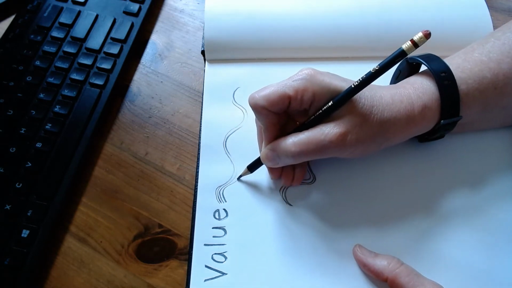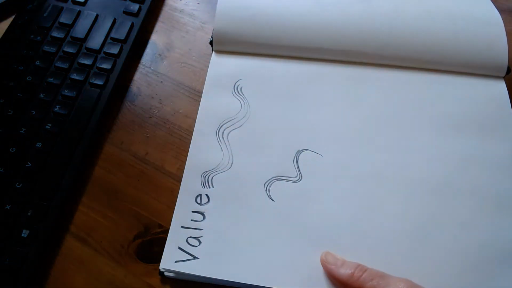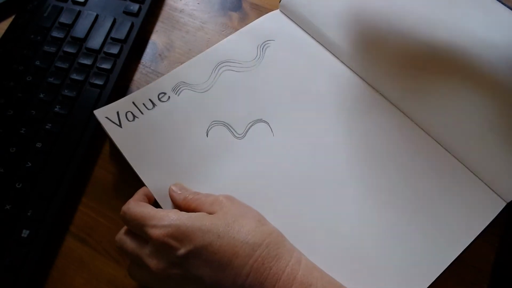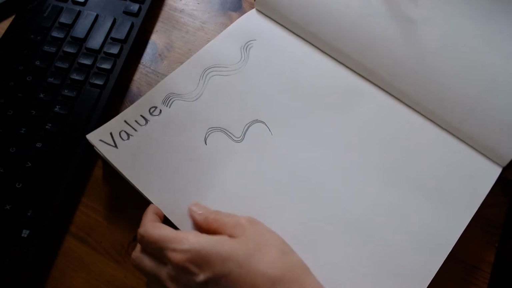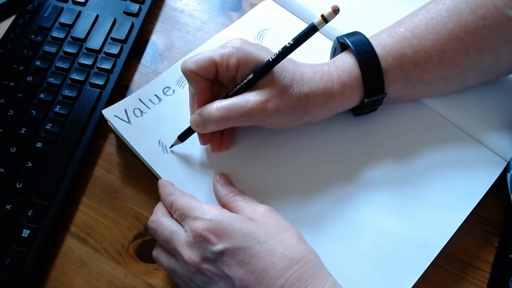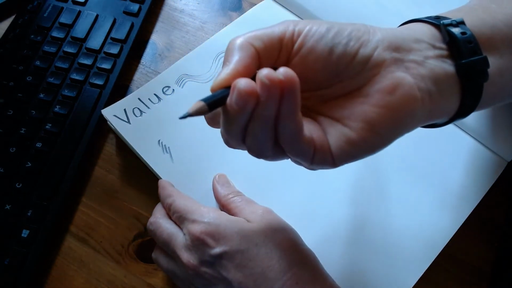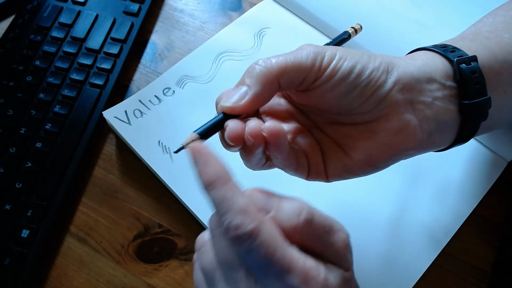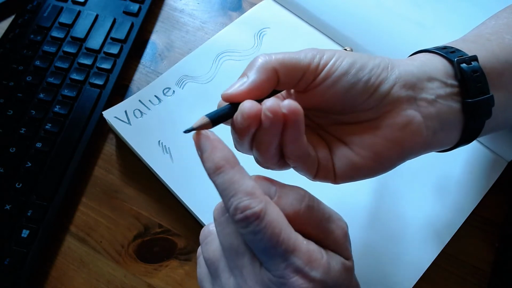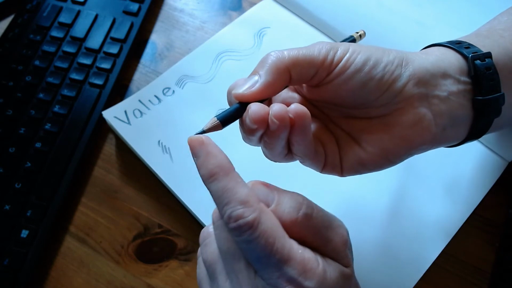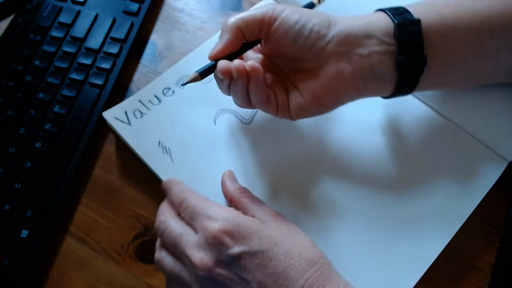lighter value. The second way to change the value is by just having more lines. So if you are drawing a cute little mouse, you can also use a thicker side of your pencil. I like to whittle it instead of using a pencil sharpener so that my graphite here is thicker. So I have some choices.